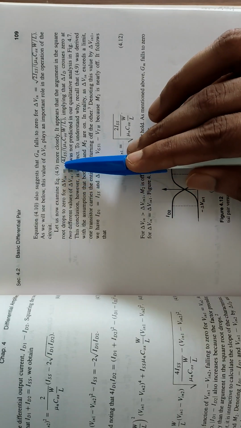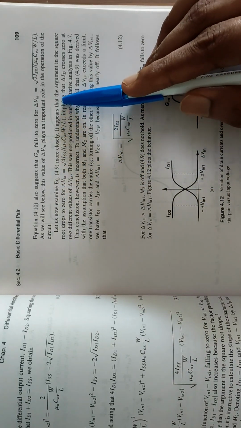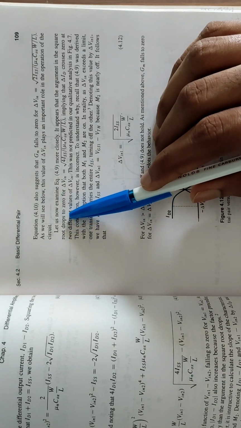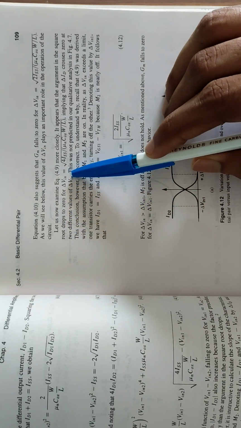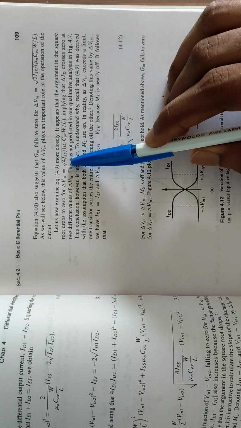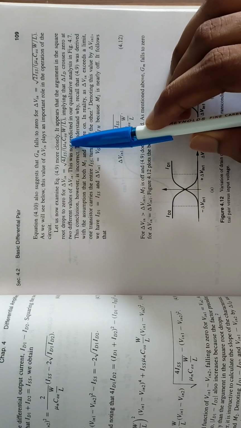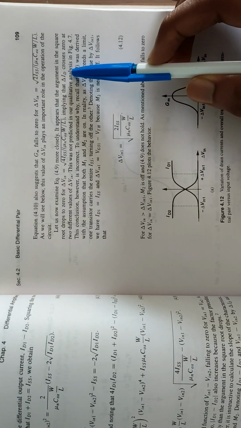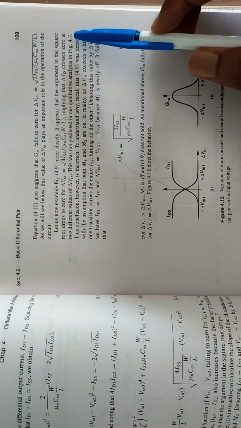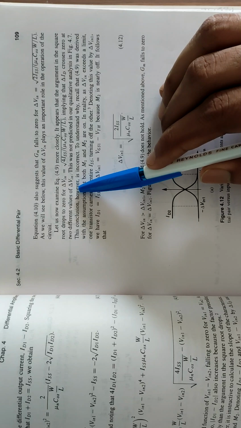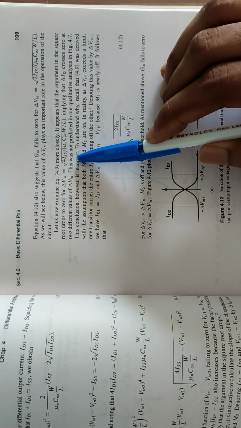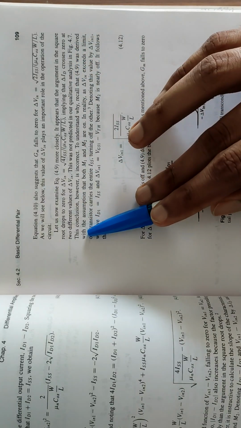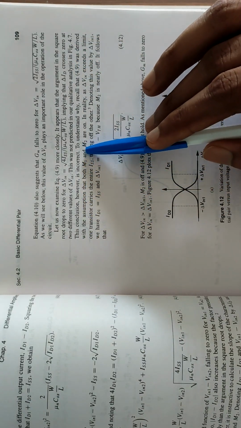Let us now examine the equation more closely. It appears that the argument in the square root drops to 0 for ΔV = √(4 ISS / (μn Cox W/L)), implying that ΔID crosses 0 at two different values of ΔV. This was not predicted in our qualitative analysis in the figure. This conclusion, however, is incorrect.